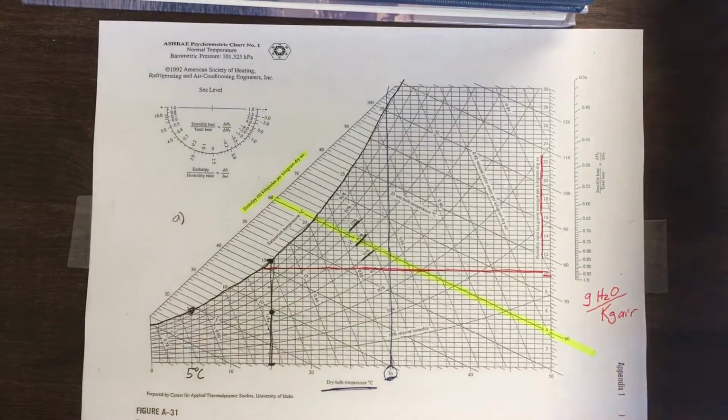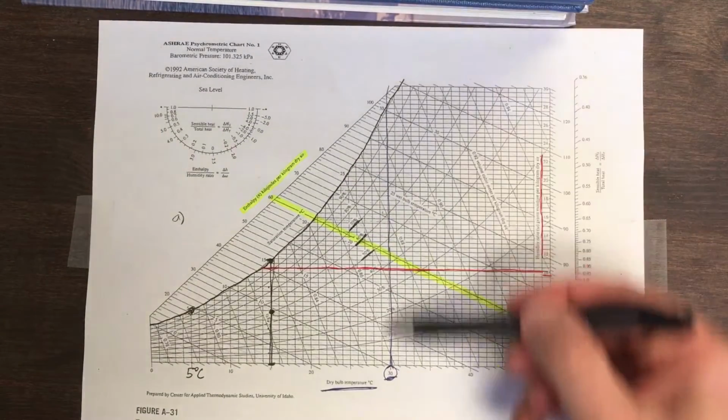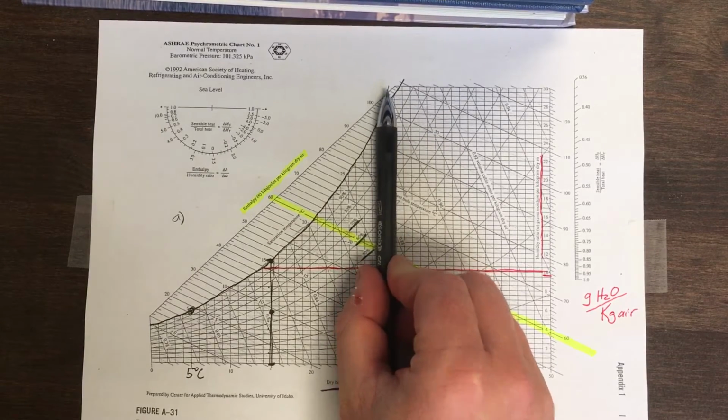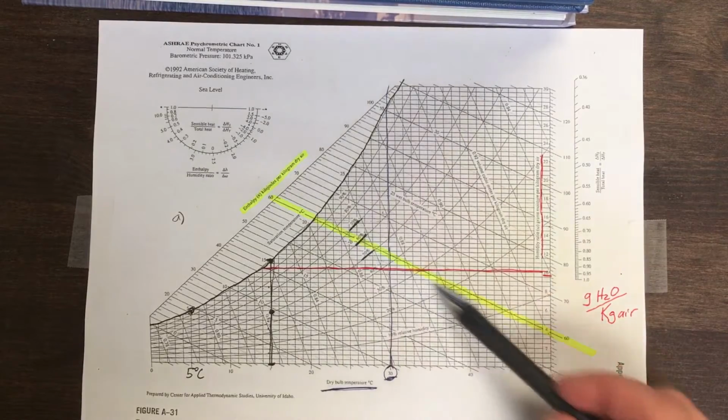So this is a really important thing to note. In table A17, temperature and humidity fell right on top of one another. If you knew the temperature, you knew the enthalpy. Here, lines of constant enthalpy are doing this.